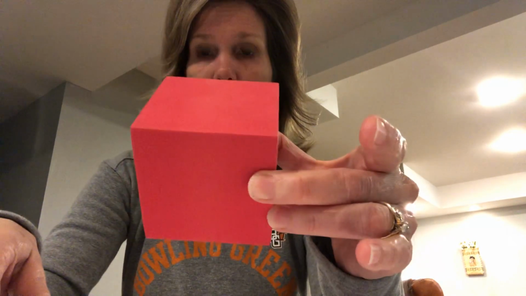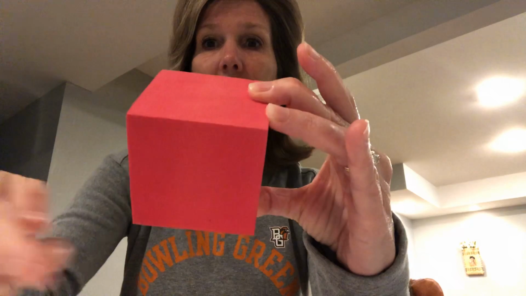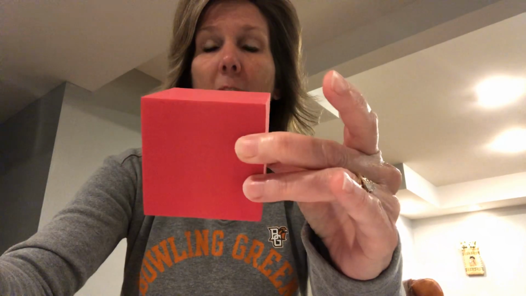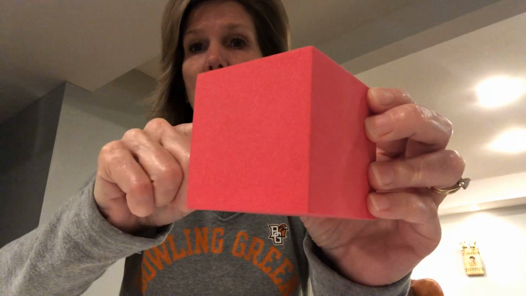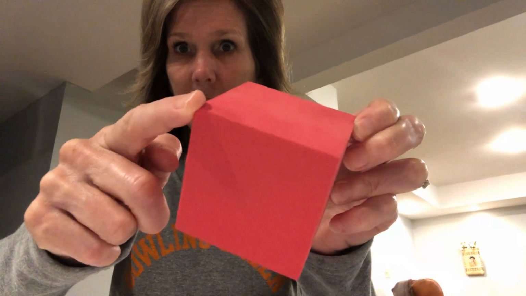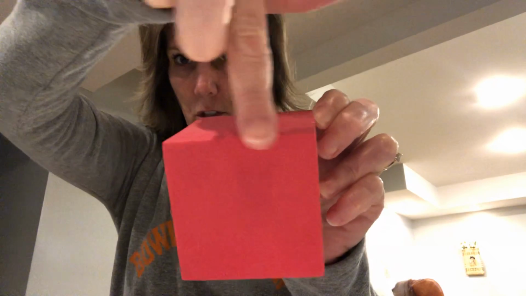But we're going to worry about this for now. So we have 6 faces. Faces are the flat sides. We have 8 vertices, okay? So I'm going to tip this to show you. 1, 2, 3, 4 on the top, and 1, 2, 3, 4 on the bottom, okay? And remember, vertices are going to be the place where 3 edges meet. So the edges are here. So let me show you. 1, 2, 3. These 3 meet and form a vertex. Okay, and more than one vertex is called a vertice.